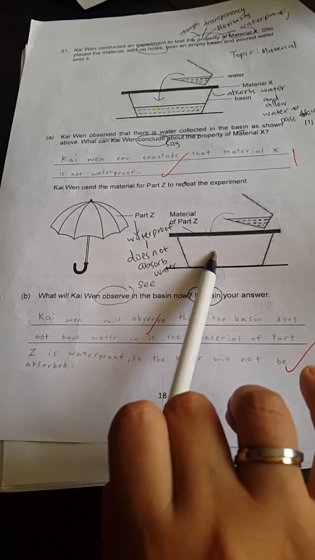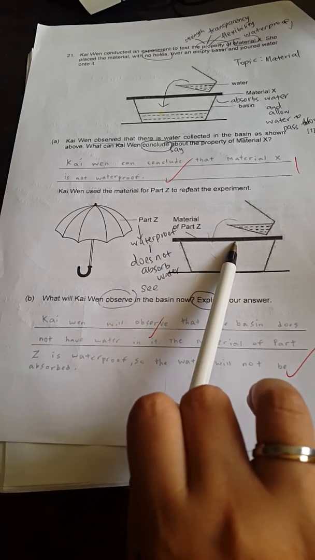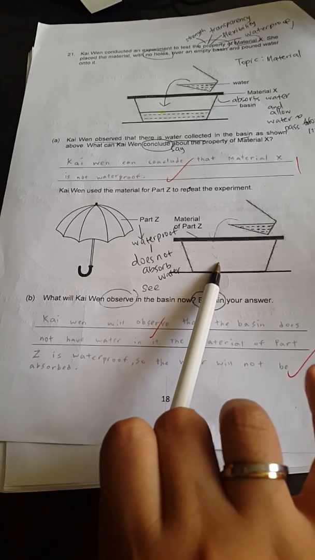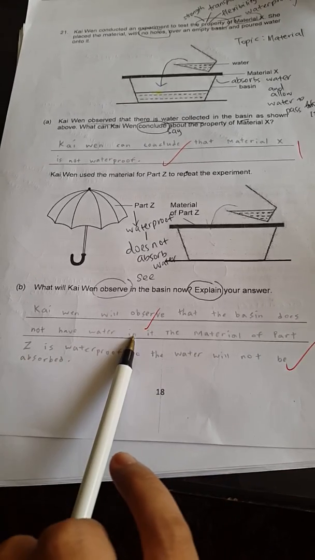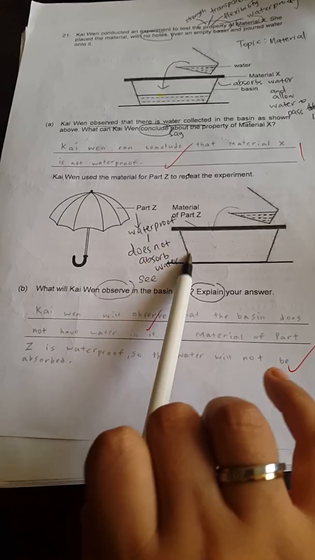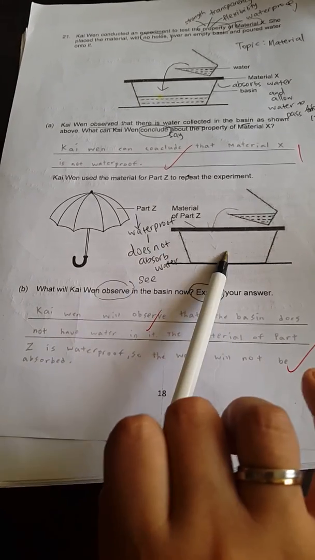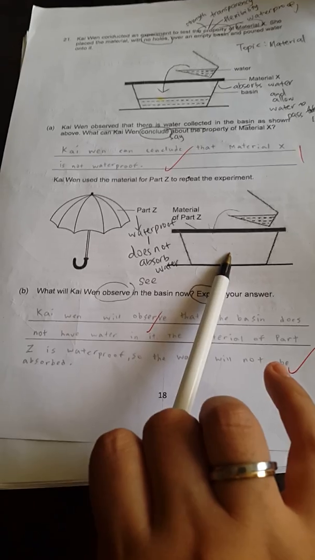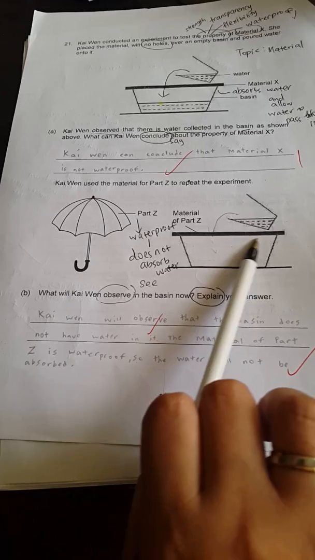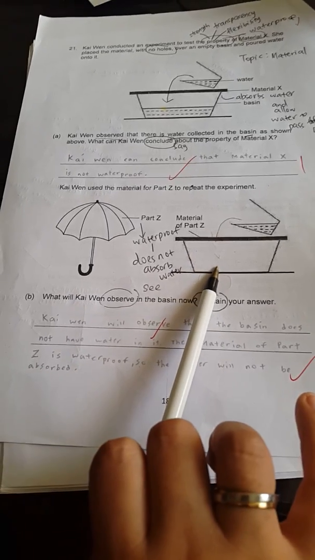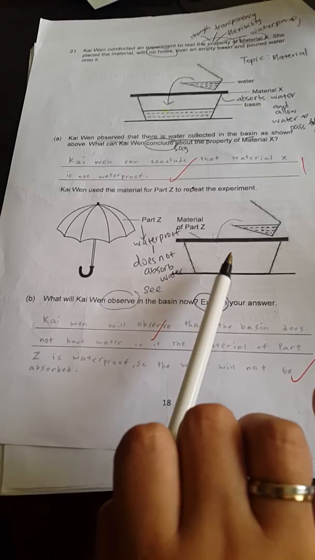If this thing here is waterproof, you already know that it does not absorb water. So if it does not absorb water, do you think water will enter? No, water will remain at material part Z. It won't even enter. So that would mean the basin would be empty. I would accept if you say Kai Wen will observe that the basin does not have water in it. Any answers that tell me the basin does not have any water, I would accept. Or I would also accept if you tell me that the water is still at the material of part Z and it can't go through it into the basin.